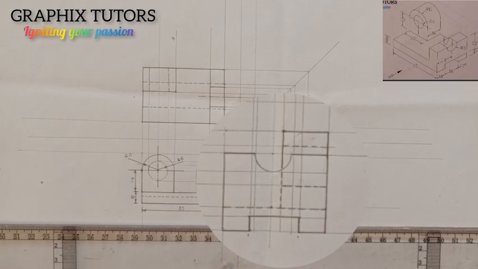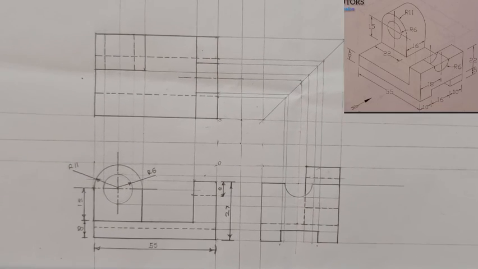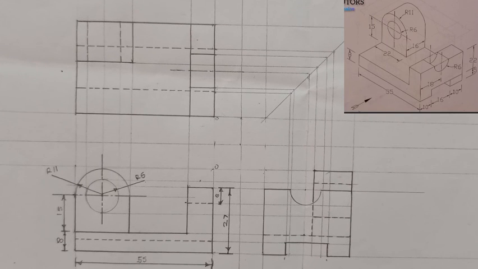Are we good? If you look at this figure, we have actually provided everything that we need. And this is the third angle projection of the figure that is displayed at the top right corner of your screen. Now you can put in your dimensioning.